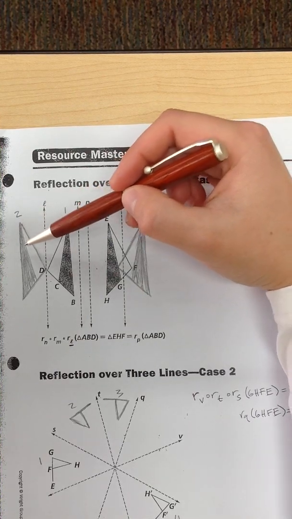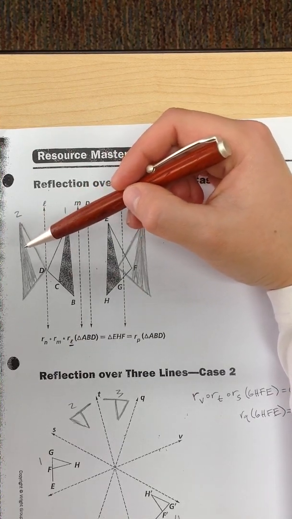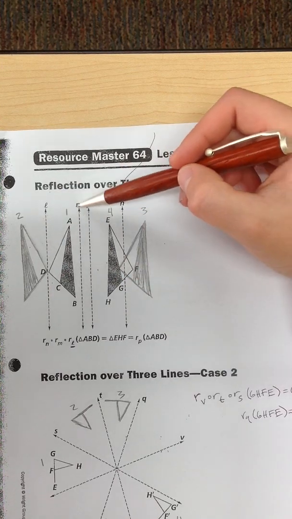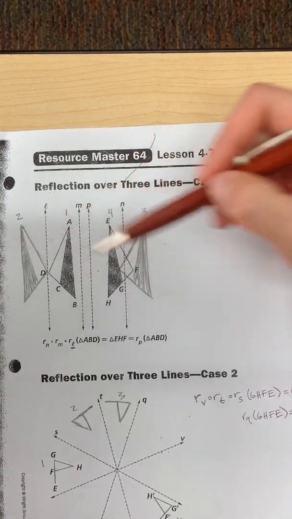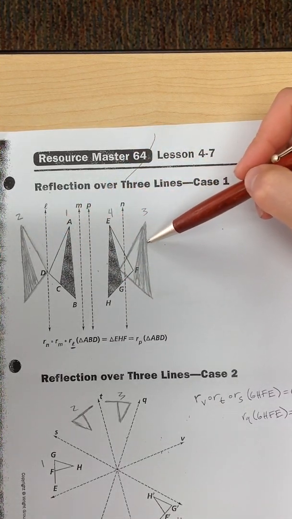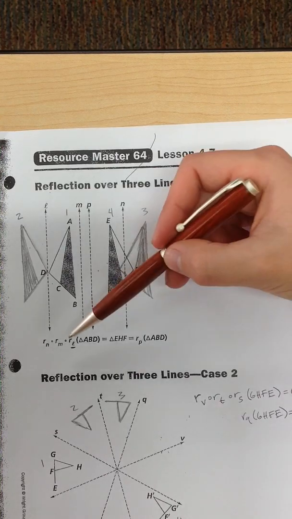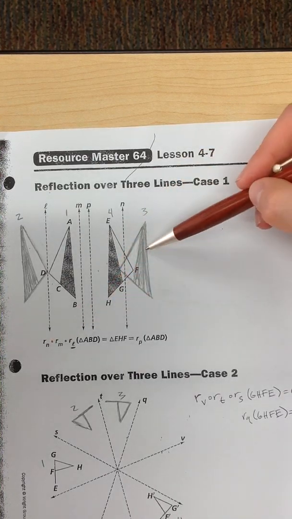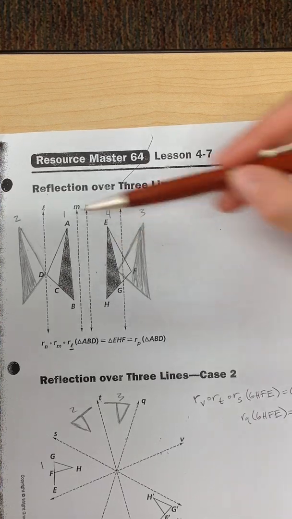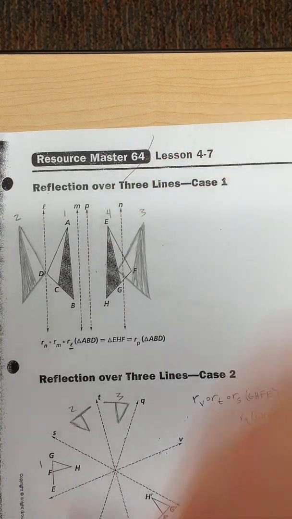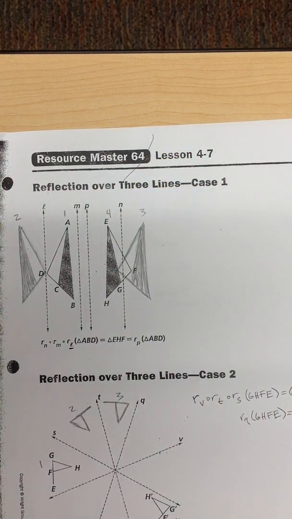Then we take this triangle, the prime triangle, and we flip that one over M, which is this line here. When I flip over M, I get to the third one here, and then I'm going to take that one and flip it over N. And that's how I end up with that one there. So that would be flipping over these three lines here, and none of them are crossing, so it would be 0 points of intersection, which would be our case 1 here.